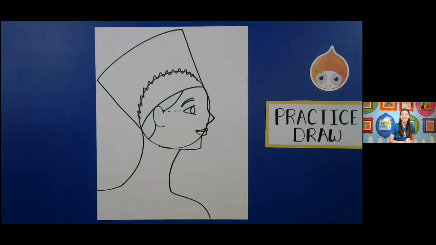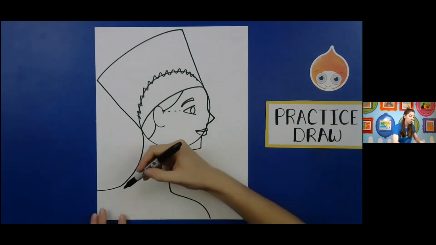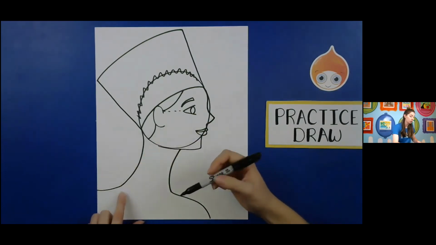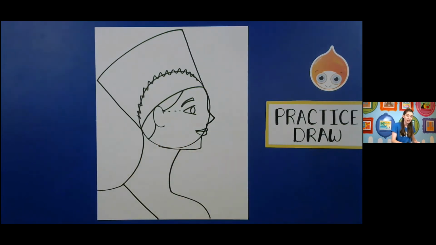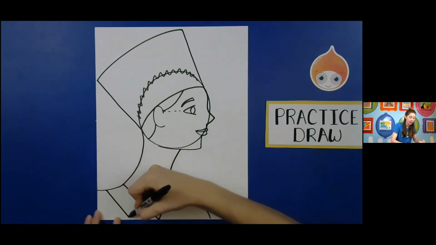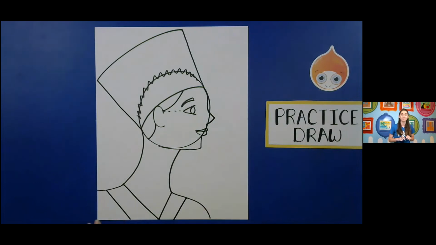And then last thing would be to give her a collar. So we're gonna start right where the neck would be touching the shoulders and draw a diagonal line down to the bottom of the paper. Then again, start right where the shoulder meets the neck and draw one more down to the bottom of the paper. I think we should go ahead and make that a little thicker so we can decorate that. So I'm just gonna draw 2 more lines on the shoulders to the ends of the papers. Now this is the end of our practice draw.